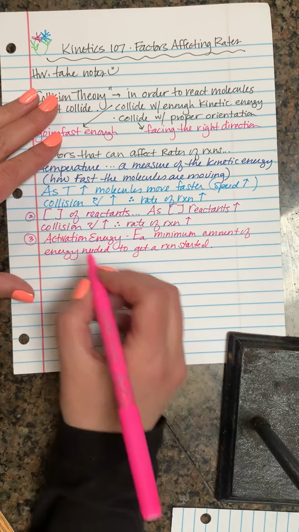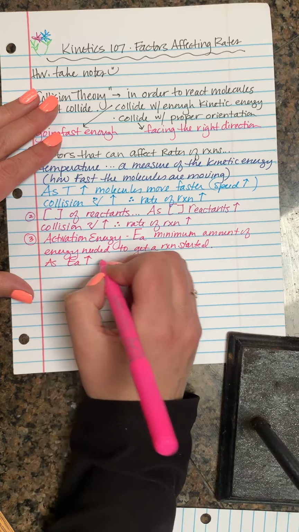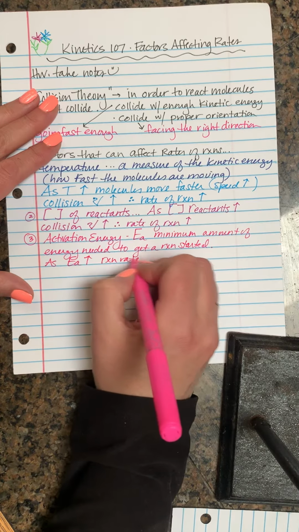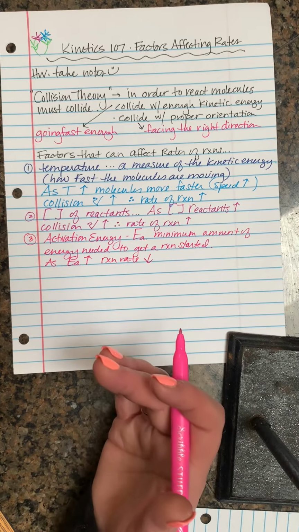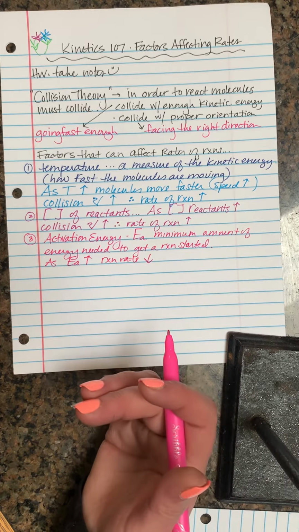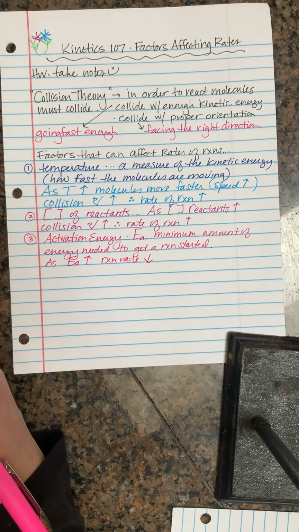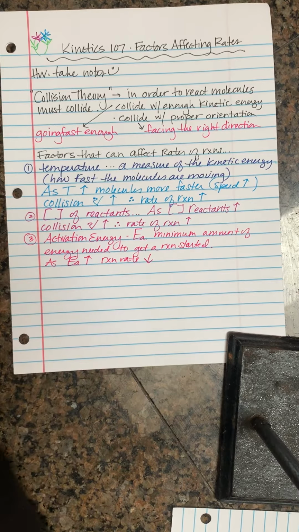So as you may expect, as activation energy goes up, reaction rate goes down, because you need more energy to get the reaction started. It's kind of like getting over a hill and then going down a hill, and we'll talk more about that when we do energy diagrams.